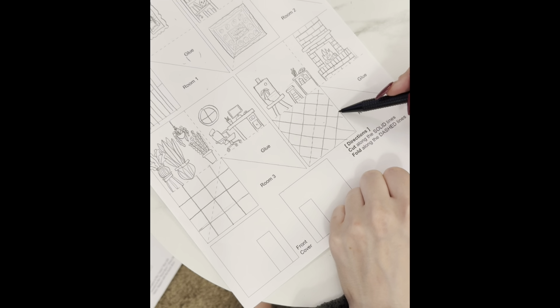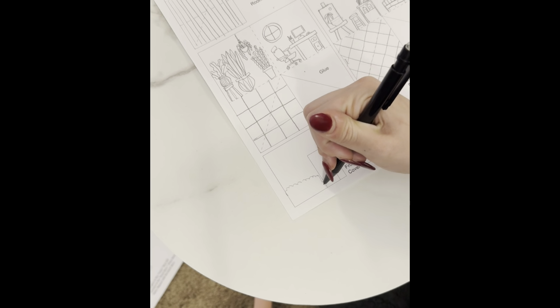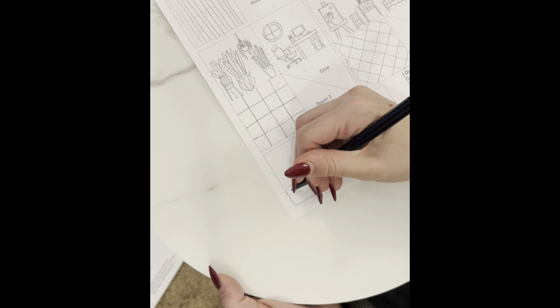Don't forget to decorate the front cover and back cover of your mini pop-up house. And then you should make sure to write your name on this paper and put it in your cubby at the end of the period.